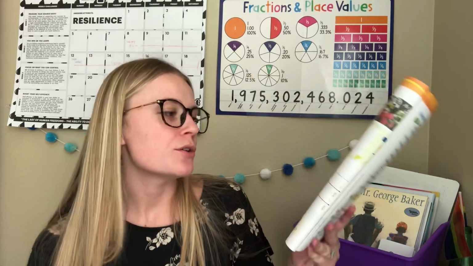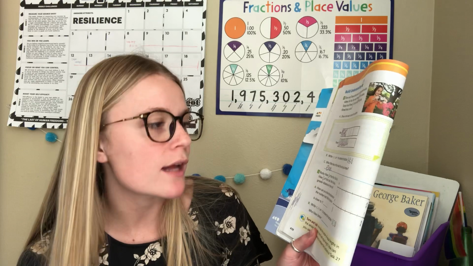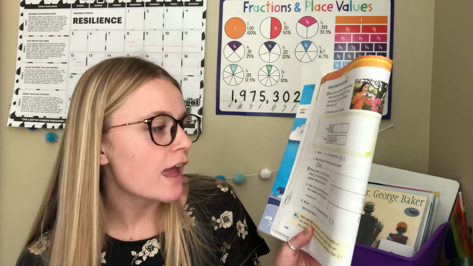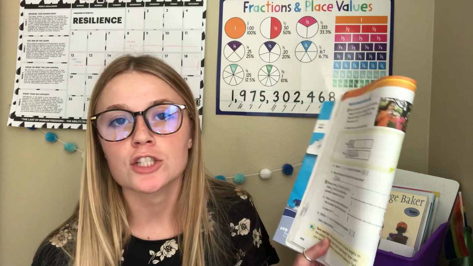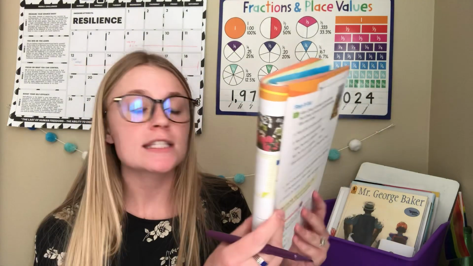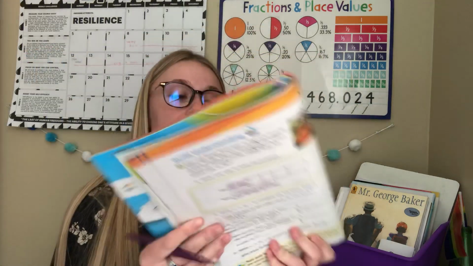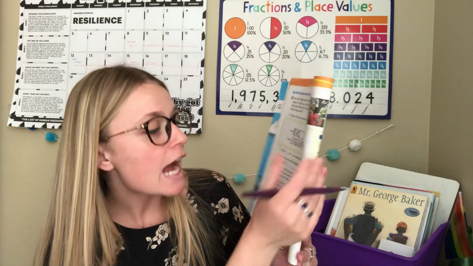All right, number 2. Rocky hikes 5/6 of the Pinot Trail. Rinny hikes 5/8 of the trail. Who hikes a greater distance on the trail? Again, same whole, same trail, just divided into a different number of equal parts. So Rocky, his trail is divided into 6, and he travels 5/6.